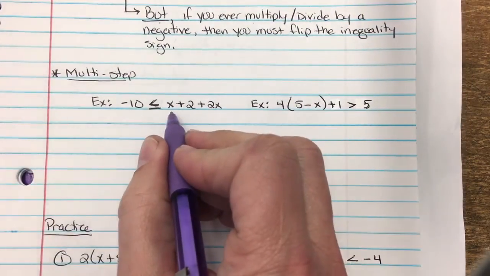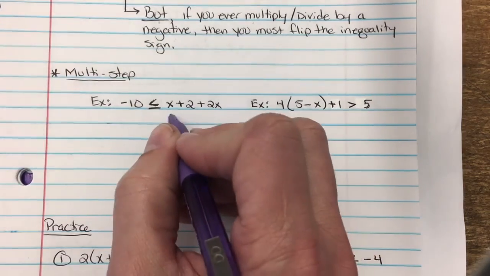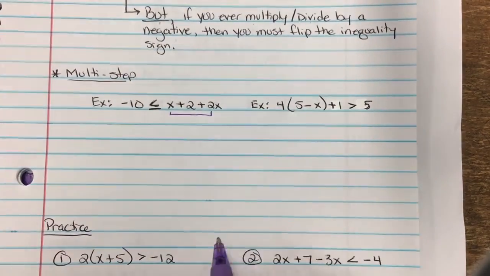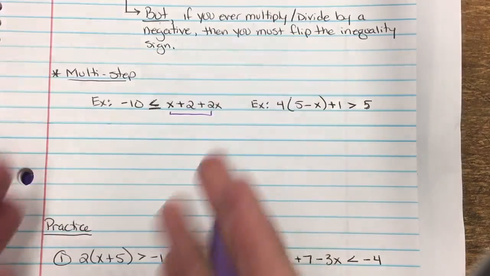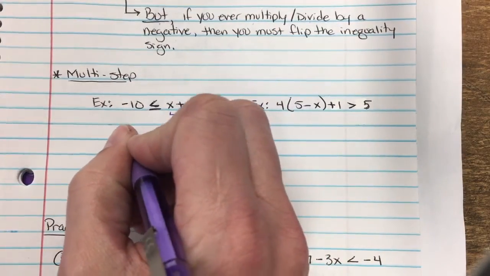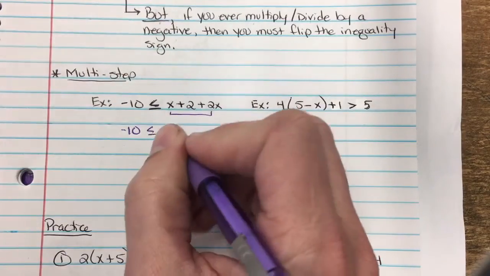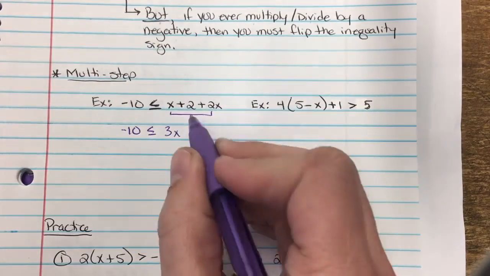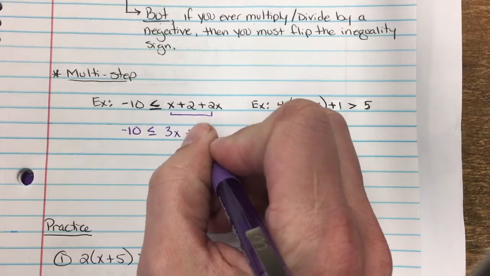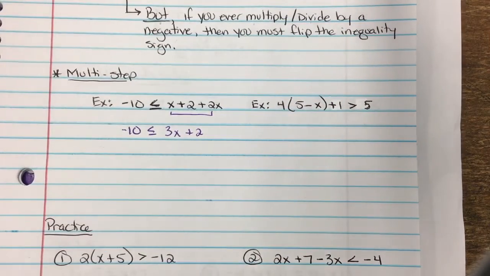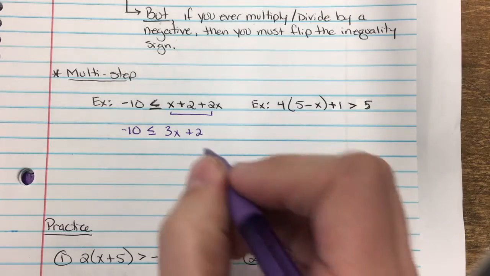In this case, I don't have anything to distribute, but I do have like terms to combine. Stay in your lanes, bring everything straight down. Negative 10 less than or equal to, now x plus 2x makes 3x, and I bring down this plus 2. Didn't have anything to distribute. I did have like terms. I combined them. Now I can do my inverse operations.